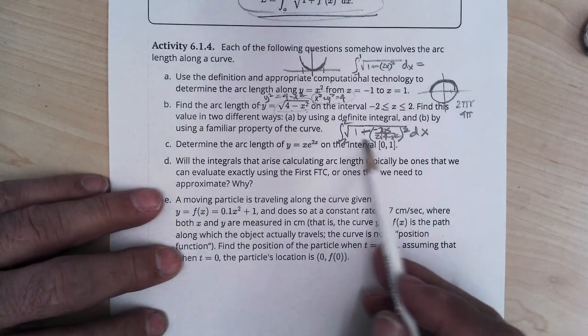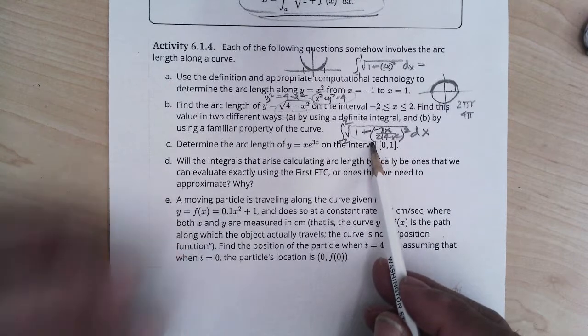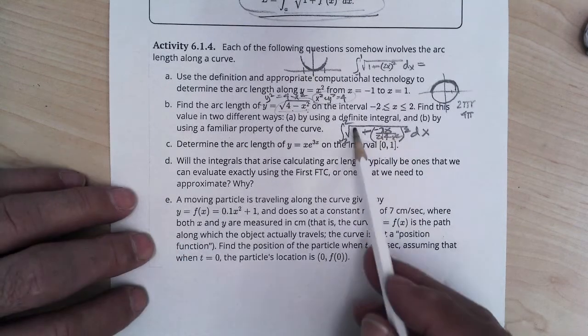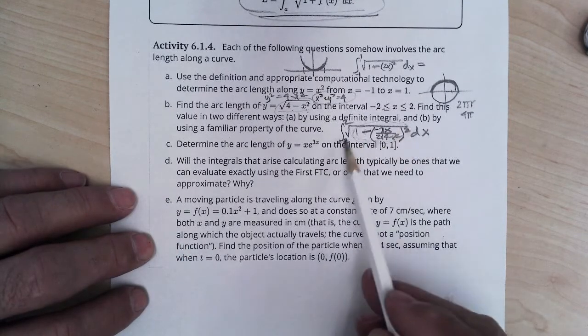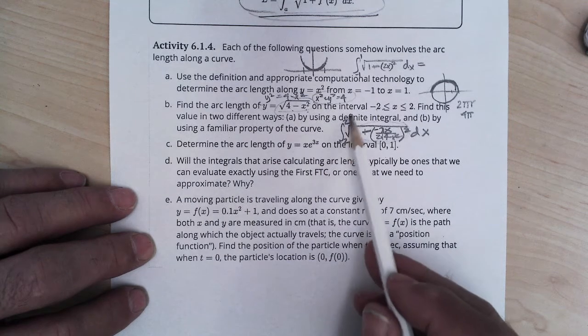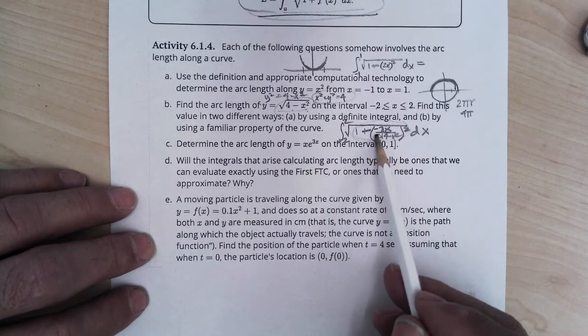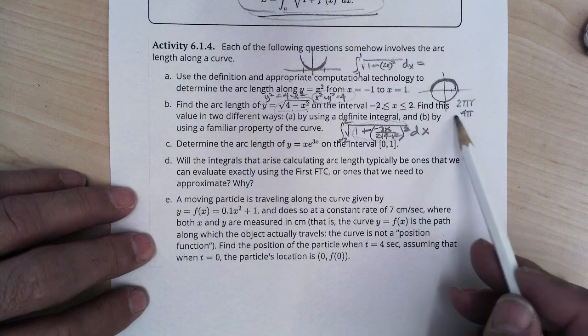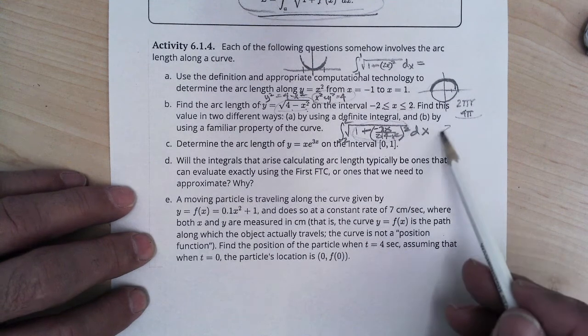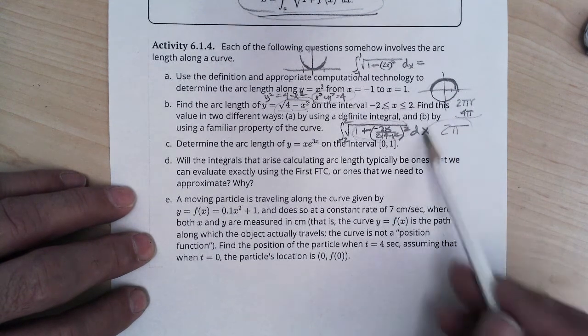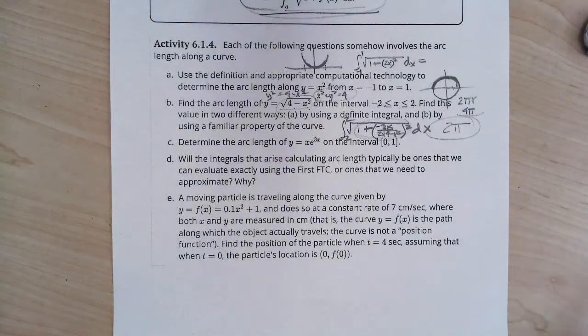This would be a very big mess to try to integrate, so we can just type this function into the calculator, find the area from -2 to 2 under this curve, and we'll know how long this arc is. It should come out to be 2 pi, 6.28-ish.